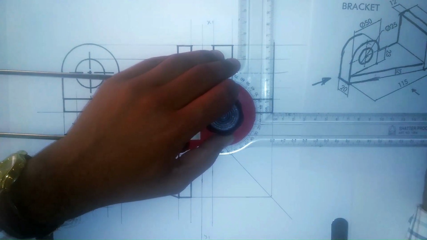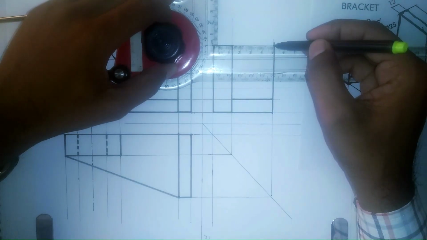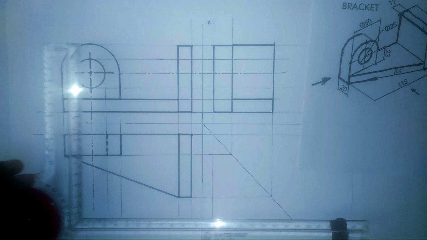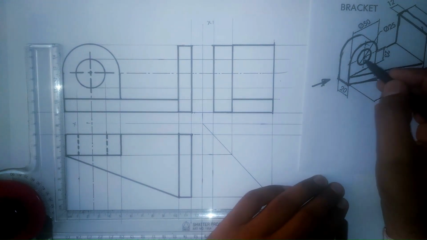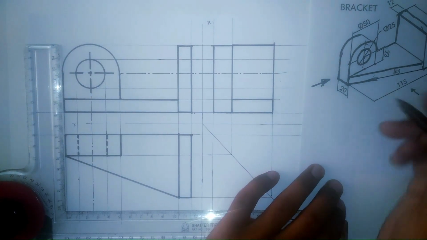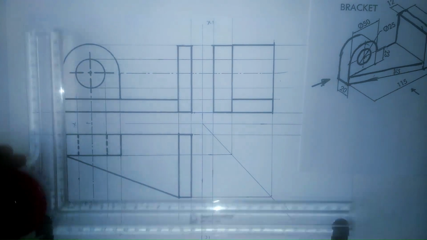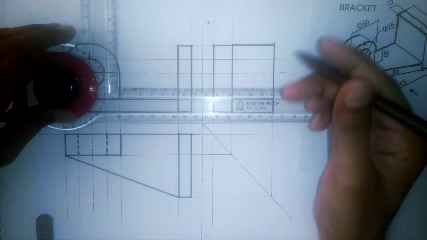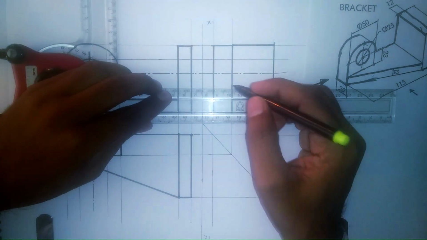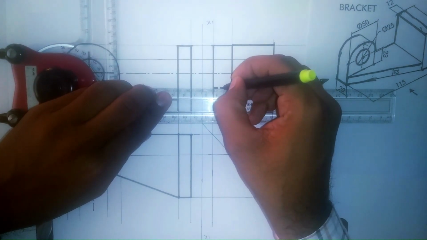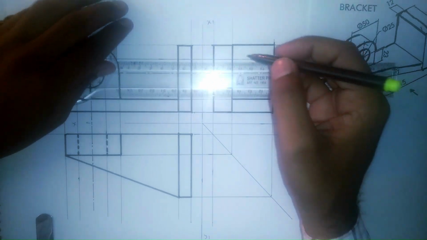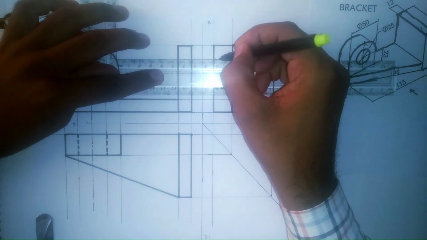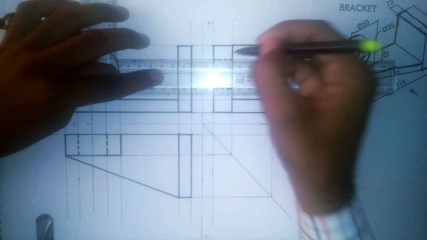And this line, it is up to here. Like this. So here, this hole it is not visible from the left hand side, so it will be hidden part, and that you have to draw by a dash line. So this provision of hole is taken here, so draw dash line for that. Like this.